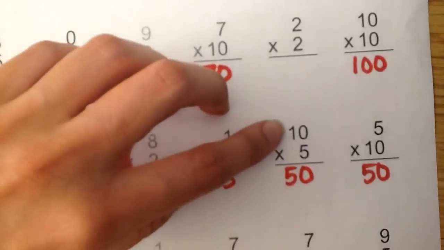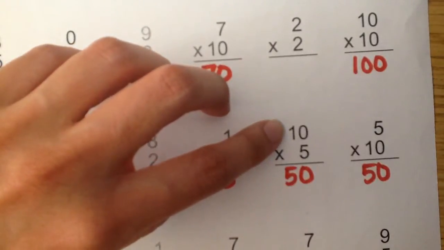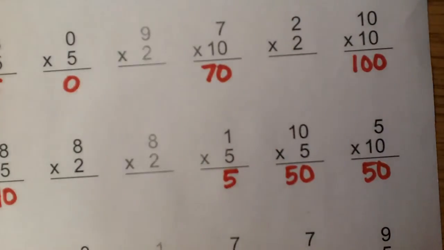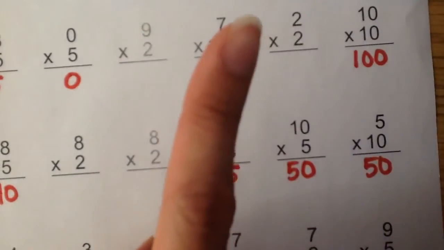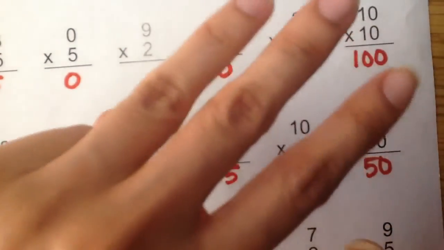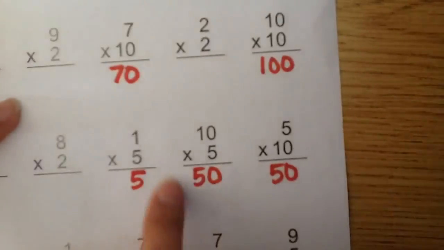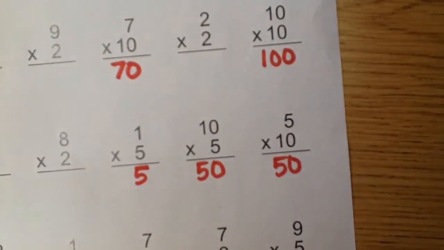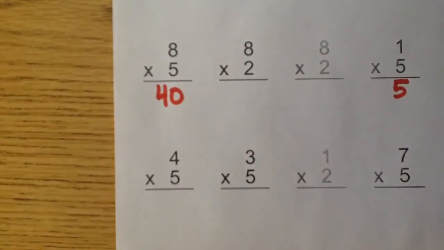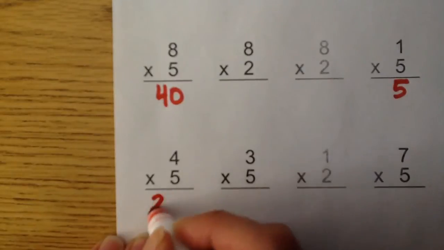Now, we did these when we did 10 times 5, counting by 10s. But we could count by 5s 10 times. Count with me. 5, 10, 15, 20, 25, 30, 35, 40, 45, 50. 50 right there. And there's another 50 right there. All right, look at the bottom row. 4 times 5, we can skip count by 4 or we can skip count by 5. Let's skip count by 5. 5, 10, 15, 20.